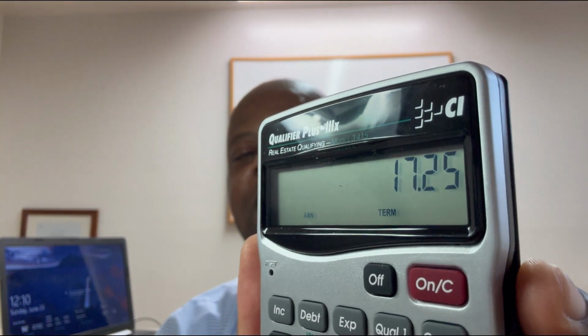It will tell me it will take the person 17.25 years. That's 17 years and a quarter, so about 17 years and 3 months to pay off the loan.